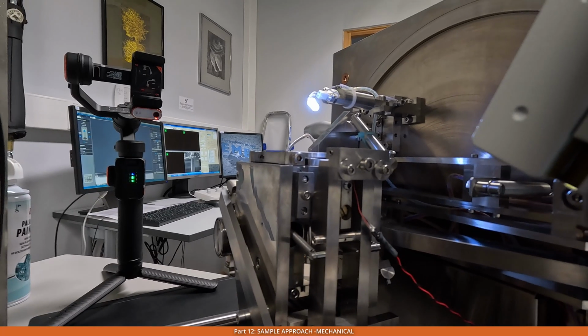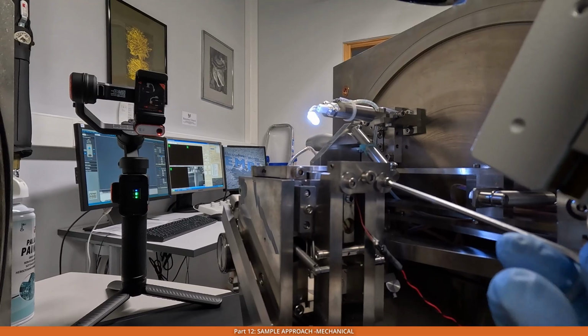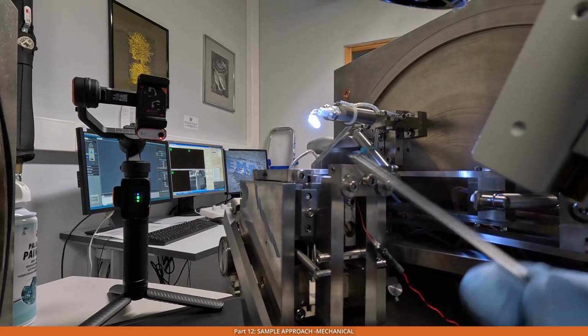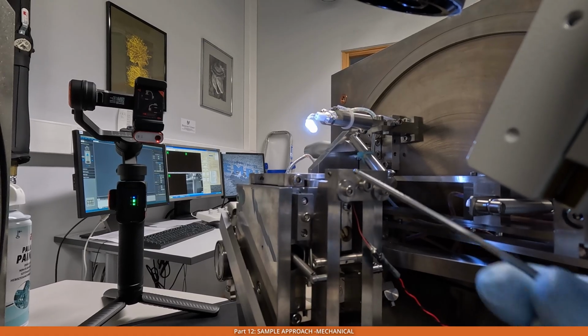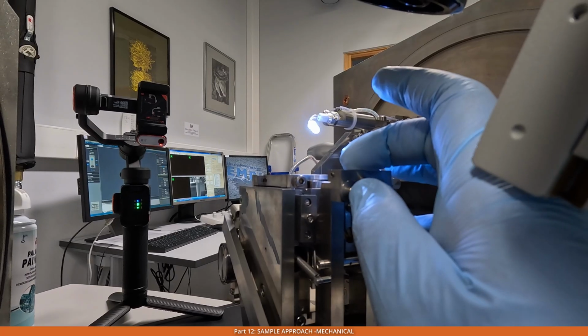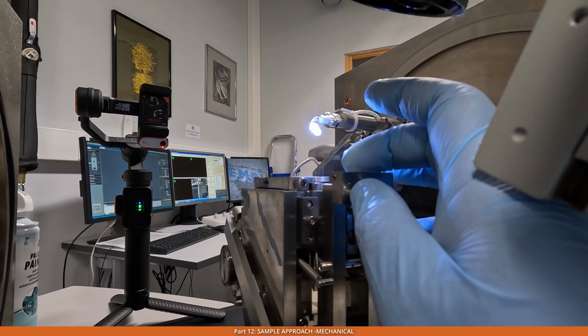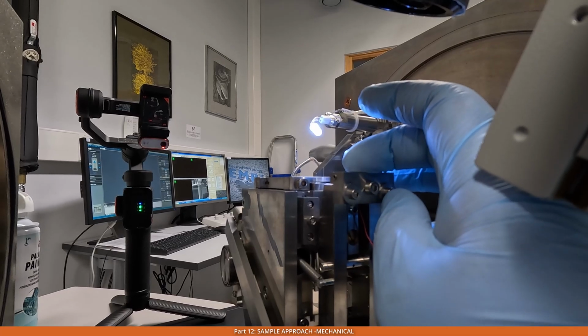To move the knife left or right, we undo these two screws here. After that we can move this knife assembly left or right, and then we can press it from the top, kind of like this, while with the other hand you tighten this screw first, the one on the left hand side, and after that follow it with the one on the right hand side.